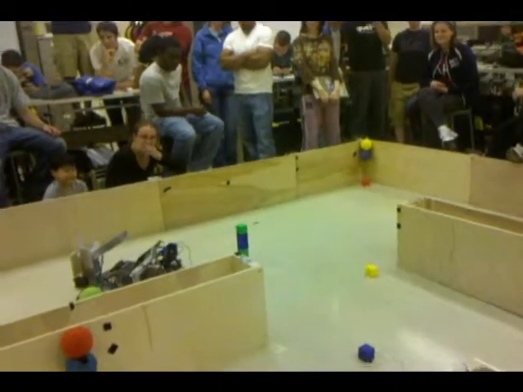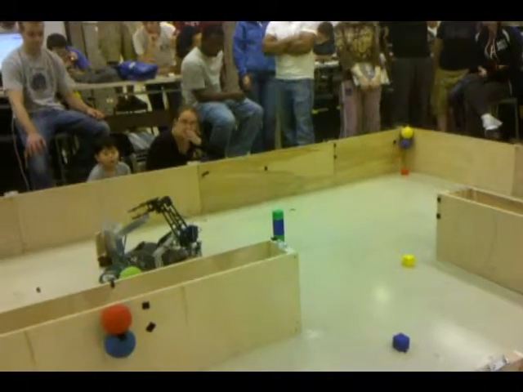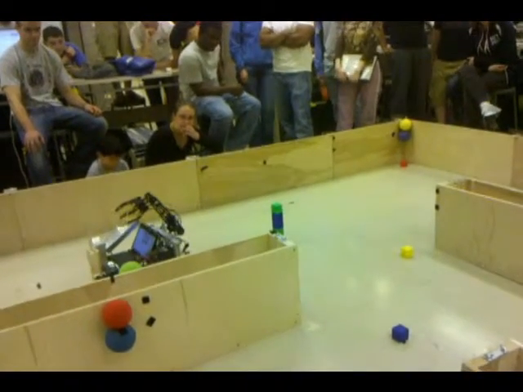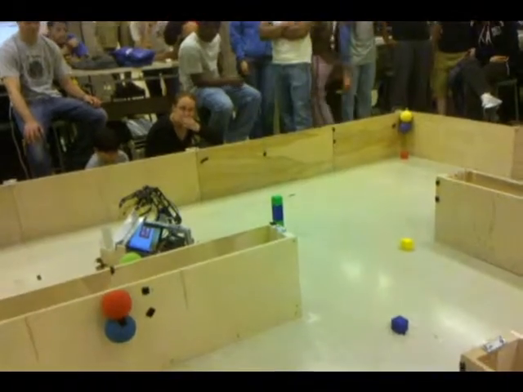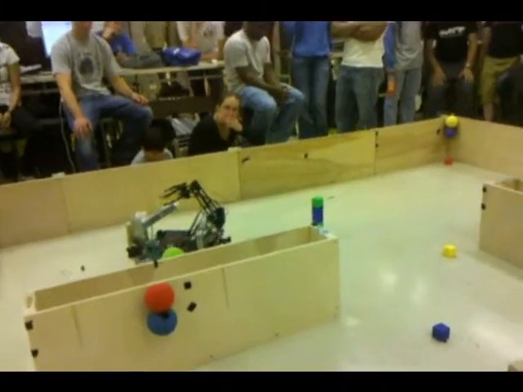Is there a camera too? The camera might be tilted pretty low. We didn't want to see the fiducials. Yeah, we don't. That's why we can't. Yeah, just go straight. No. Yeah, I know.